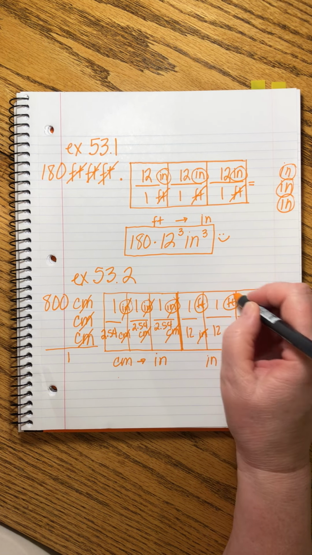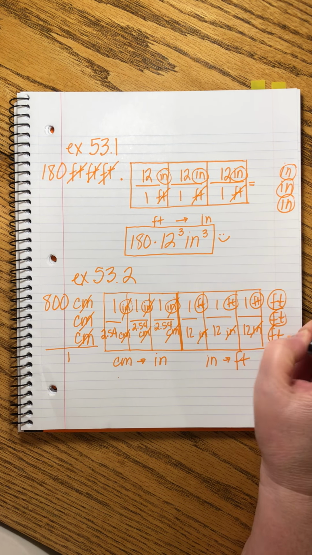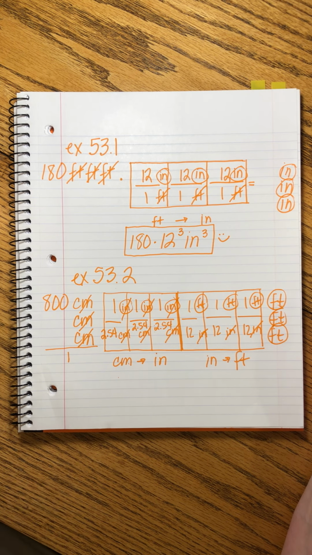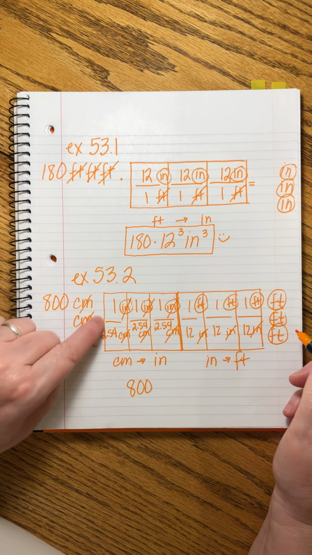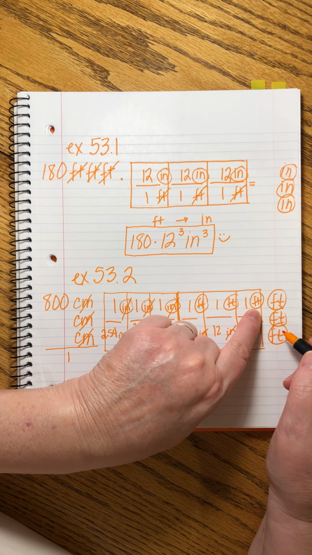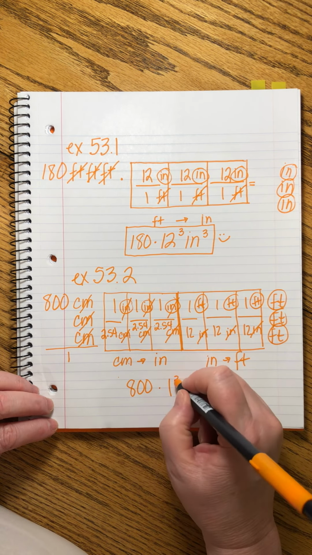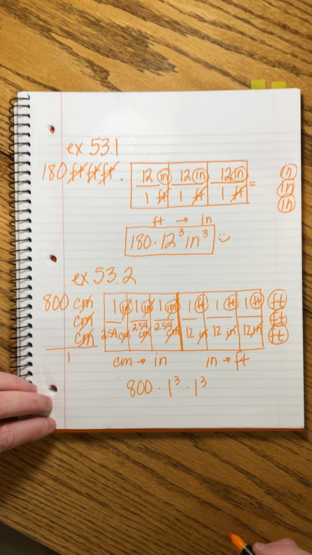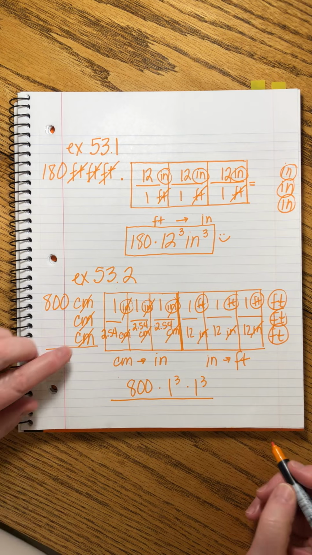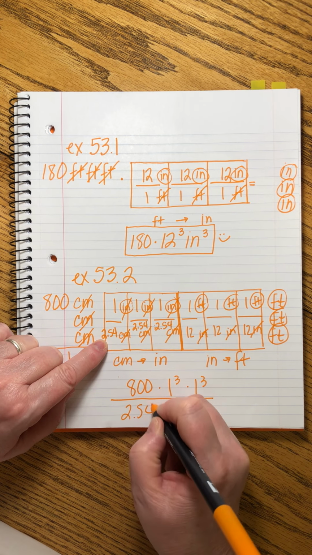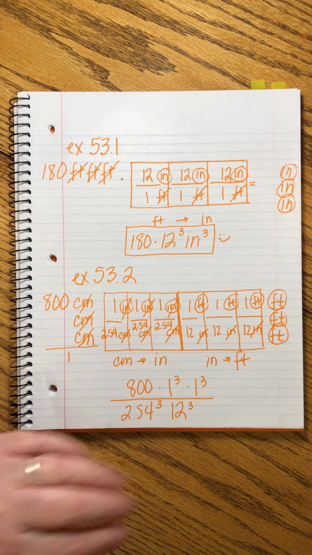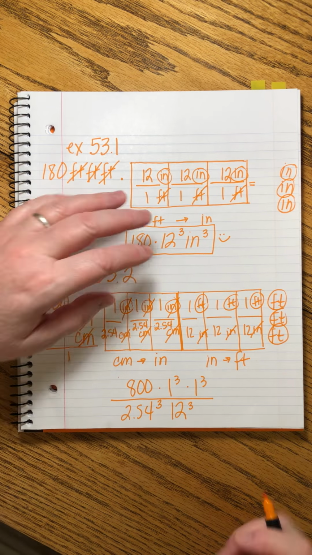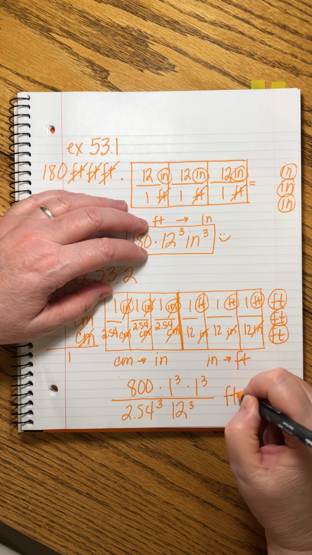And I'm left in feet. That's exactly where I want to be. Okay, now all I need to do is simplify this answer. Again, what I would do is I would write 800. Now look, ones all the way across the board. I'm not going to copy those. We don't need those. John might show it like this. You don't need to do that. On the bottom, look, we have 2.54 3 times, and then we have 12 3 times. I'm going to leave those in there this time just to show that they don't hurt you, but I don't like those. And then our final answer is going to be in feet cubed.